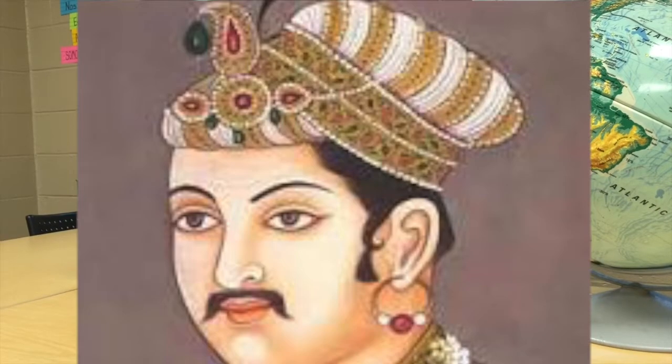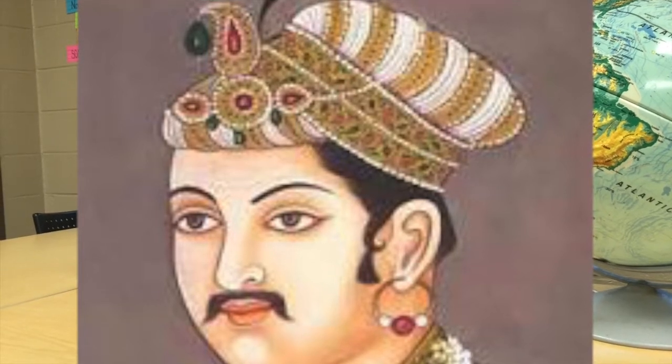Next was Humayun, who wasn't the greatest leader, but his son Akbar was very important to the growth of the Mughal Empire. He ruled from 1556 to 1605. He was a great leader and focused most of his reign on expansion. Under his reign, he expanded the Mughal Empire from northern India to central and western India.